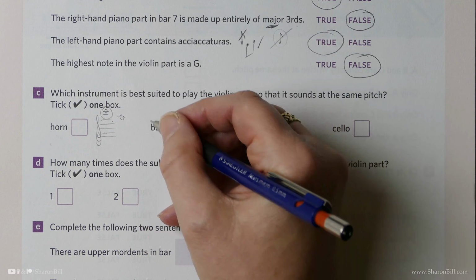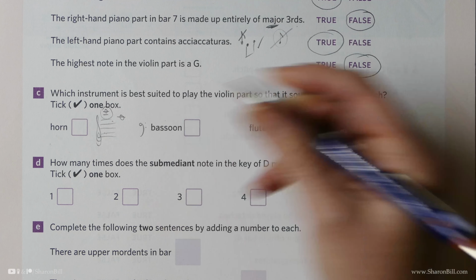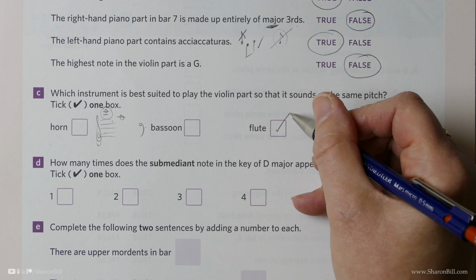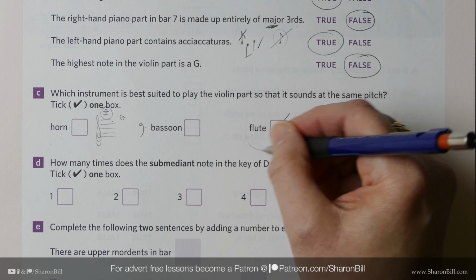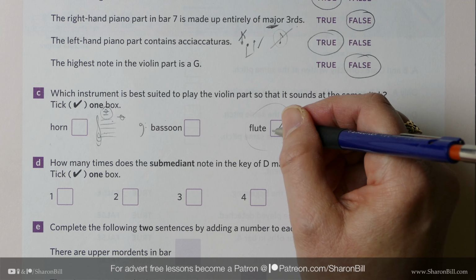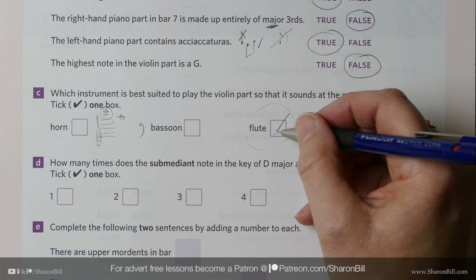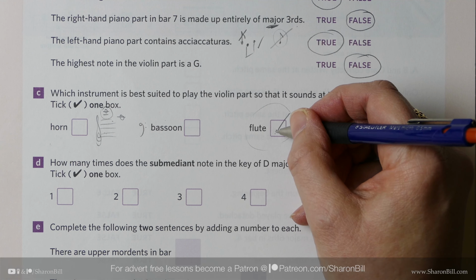The bassoon is a bass instrument, so that's no good. The flute is our best option, I think, because cello is also a bass clef instrument, whereas the flute and the violin play very similar ranges, and they're both quite comfortable high up in the treble clef.